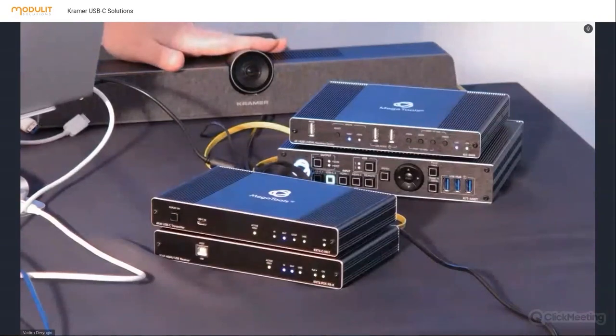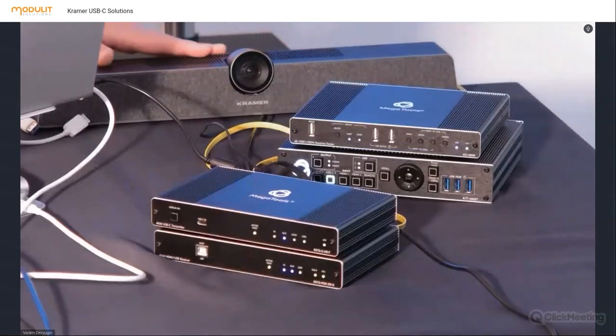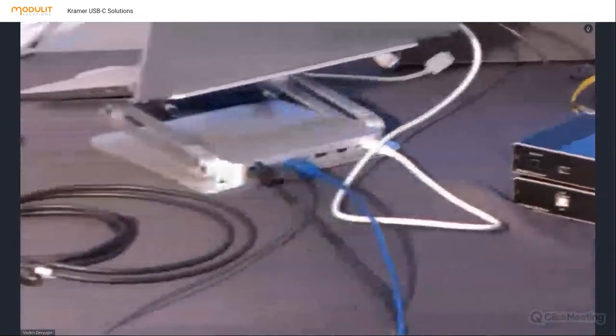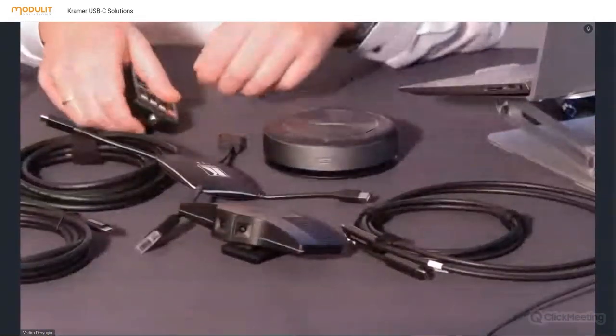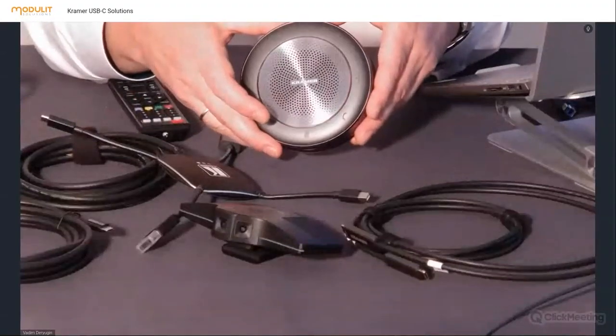Also, we have a Kramer K-Bar. This is a sound bar with a camera that's connected and powered, and it communicates with our laptop, also with the USB Type-C. Also, here we have some peripherals. For example, the Kramer K-Speak.